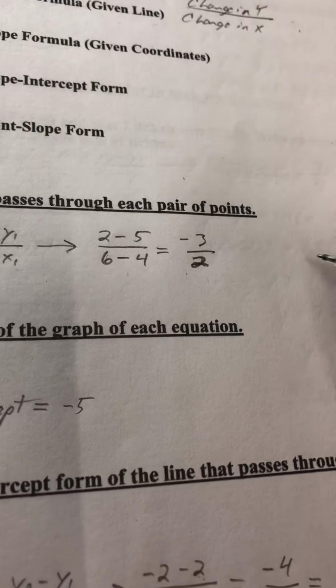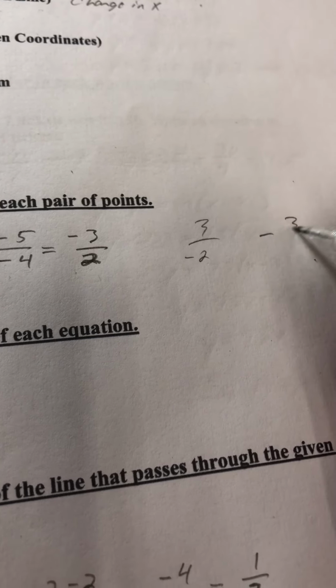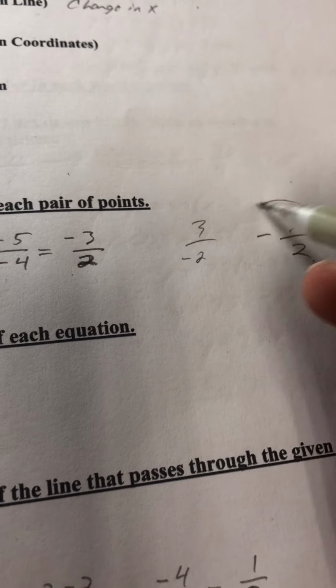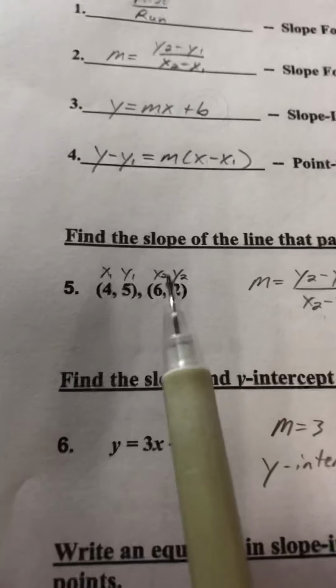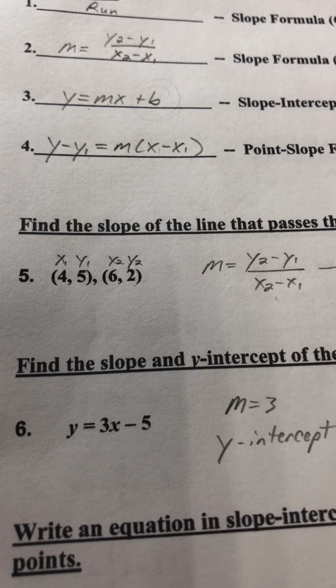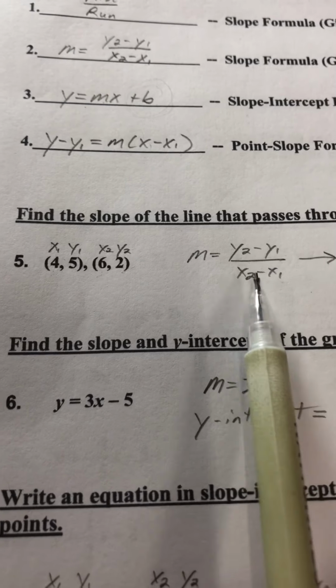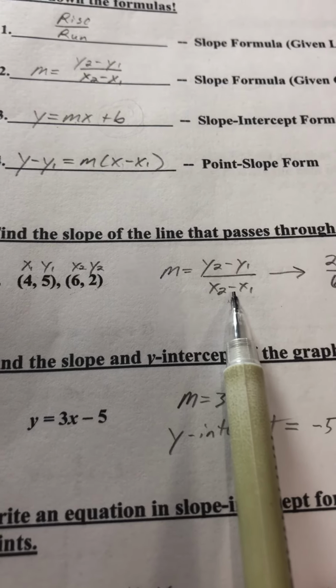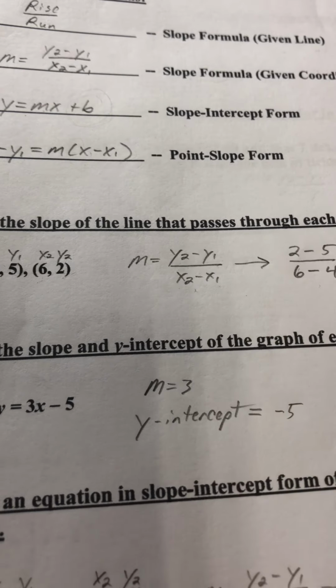Even though the negative's down here, you just put the negative in front of the whole fraction, it's still a slope of negative 3 over 2. So if you do mix these up, as long as you put them in the right order, if it's easier for you to do them a different way, that's fine. But sticking with the rule of the formula, y2 minus y1, x2 minus x1, I'm going to continue to do that.